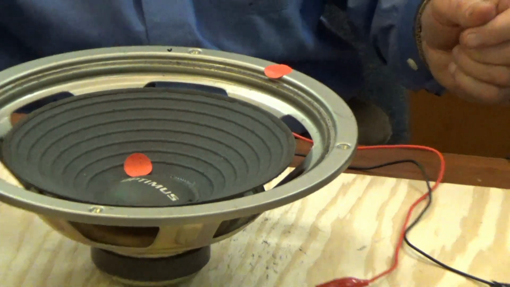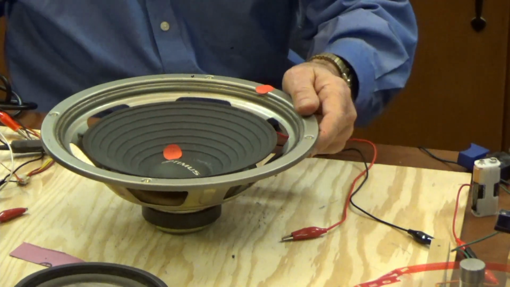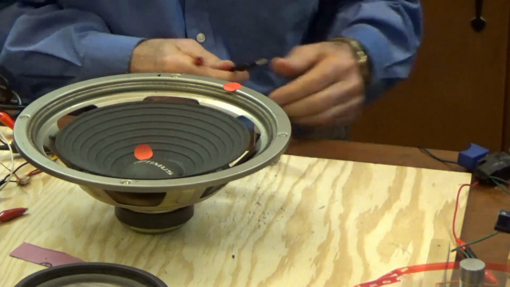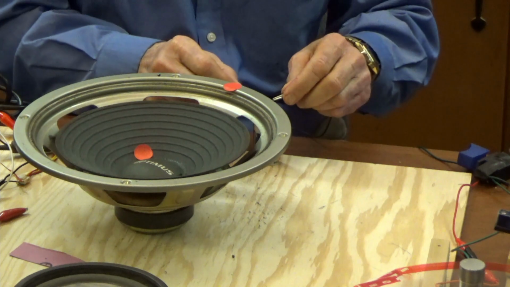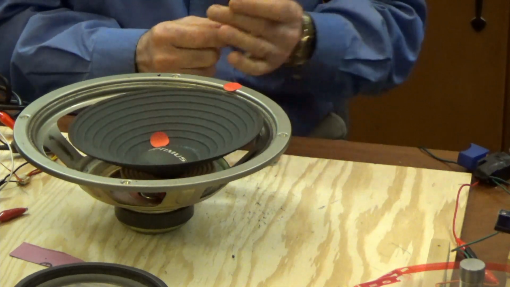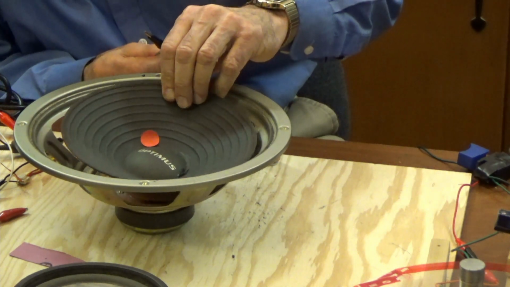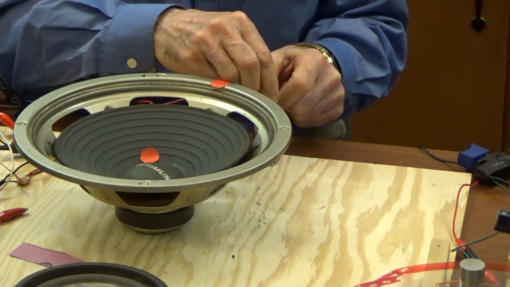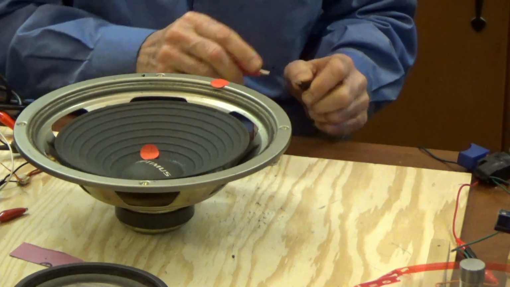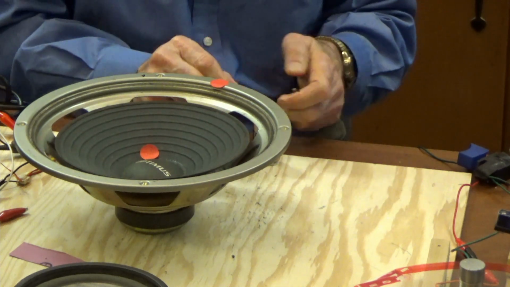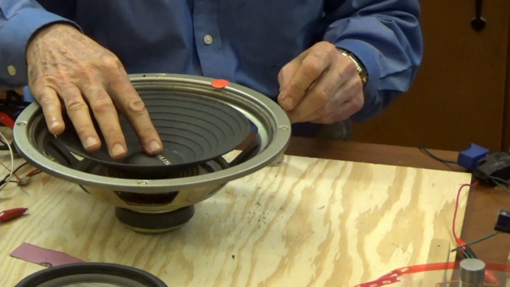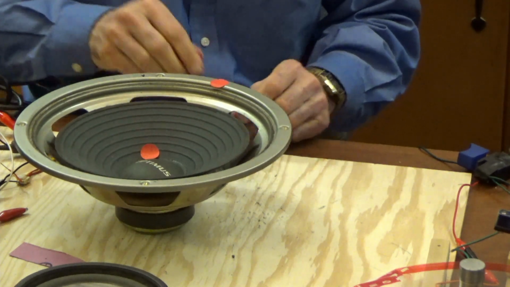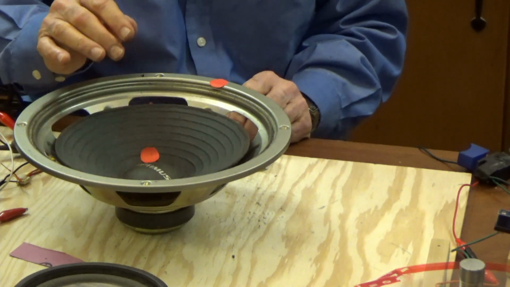Let's back up just a little bit. Now if I run electricity through that coil of magnet wire, it'll either come up, that's why we have a diaphragm so it doesn't come out, or it could go down. Let's hook this up here. That's up, and this is down.